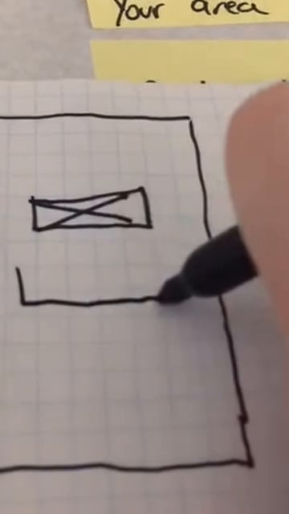Then what you're going to do is, let's say for example, your home screen, and you're going to do multiple versions of that. So using your stickies, make sure you're capturing the stickies.